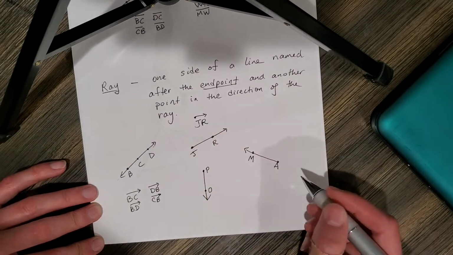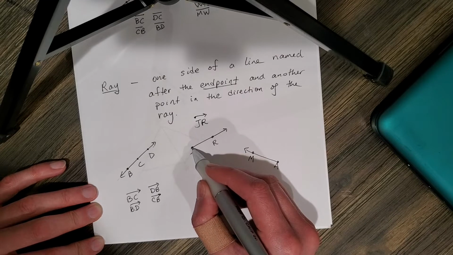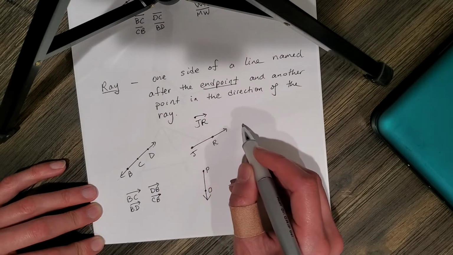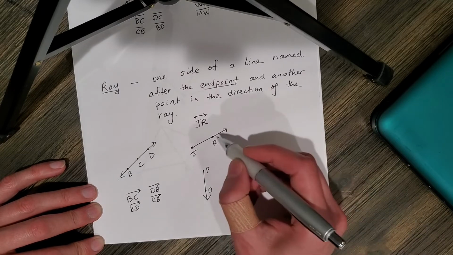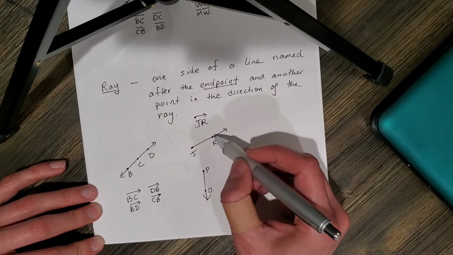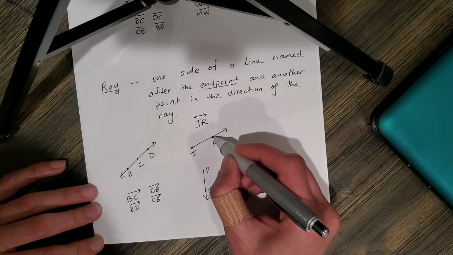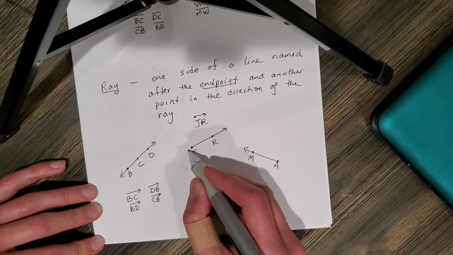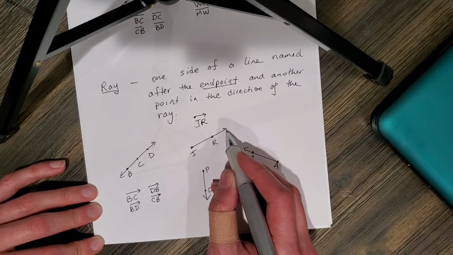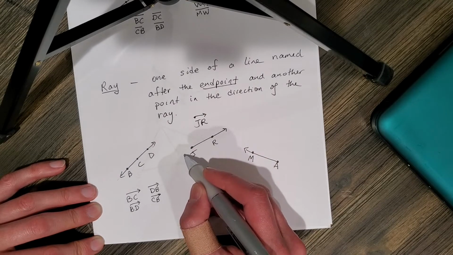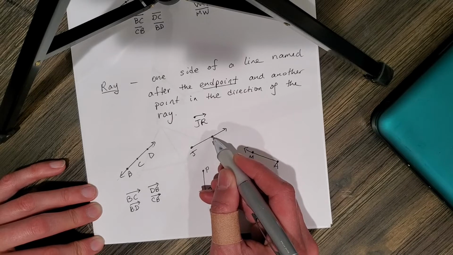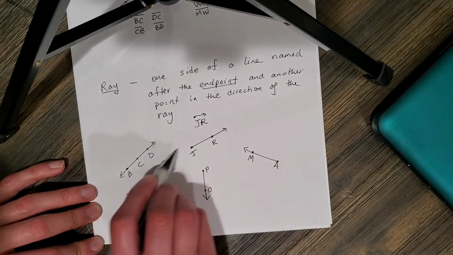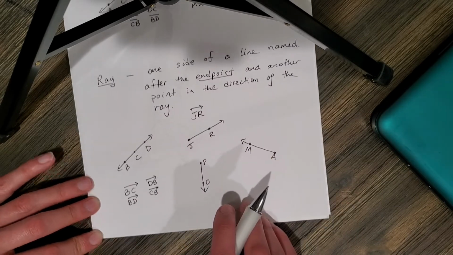Because J is the endpoint, okay? And R is on the path that the ray is going. But notice, if I wanted to say RJ, that's not going to be a ray, because notice R is an endpoint, and if I go this way, J, I stop. It does not continue like it did on this side. You see, this side does not have an arrowhead, so I cannot name the ray from R to J. I can only name it from J to R because it's continuing the path in that direction.